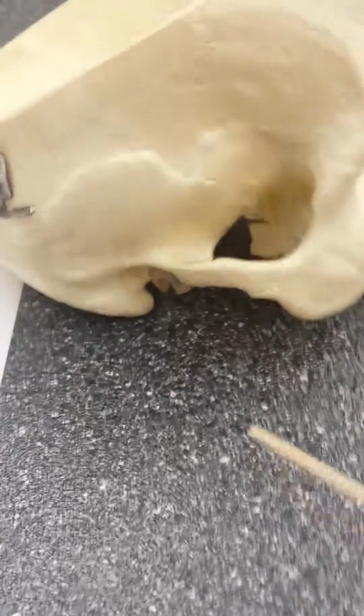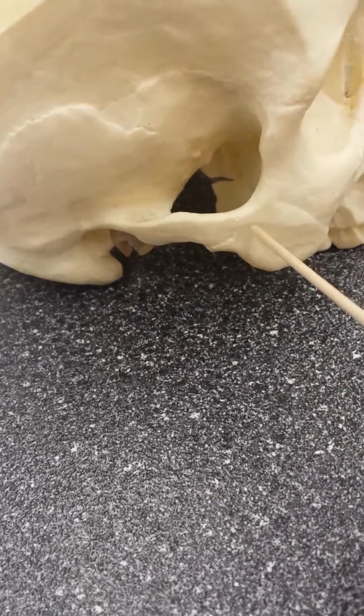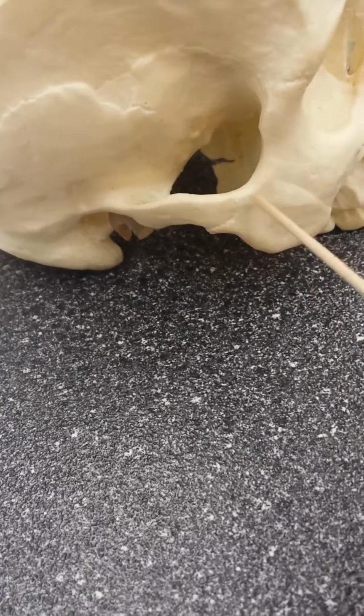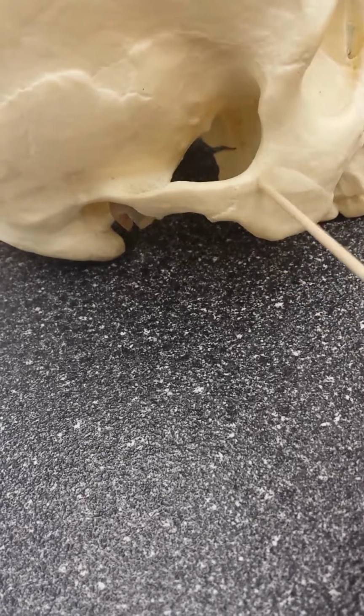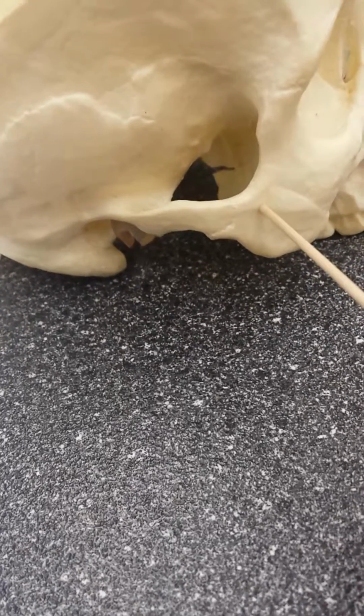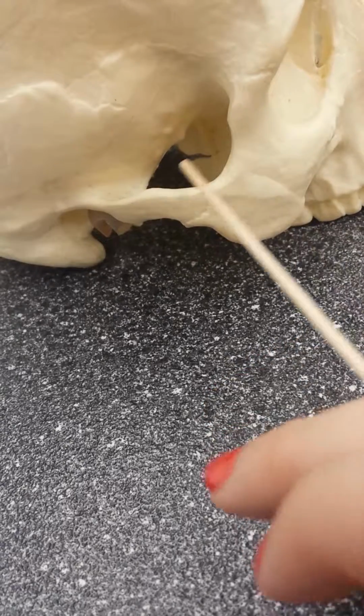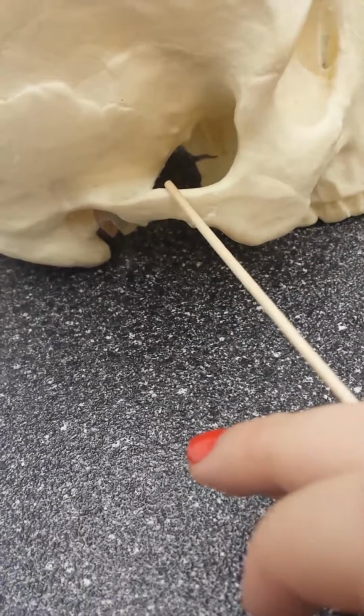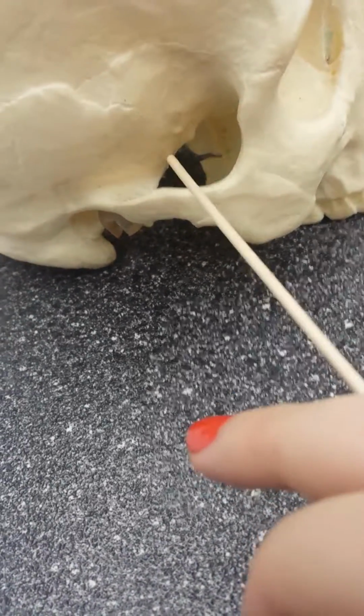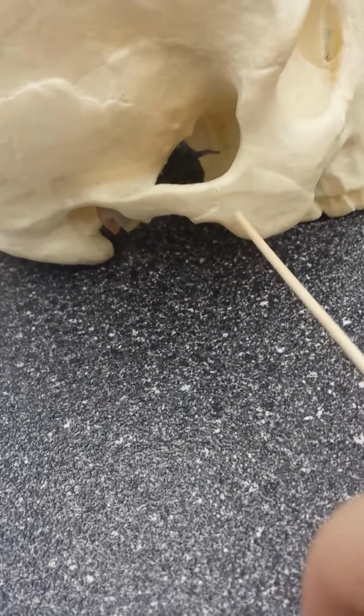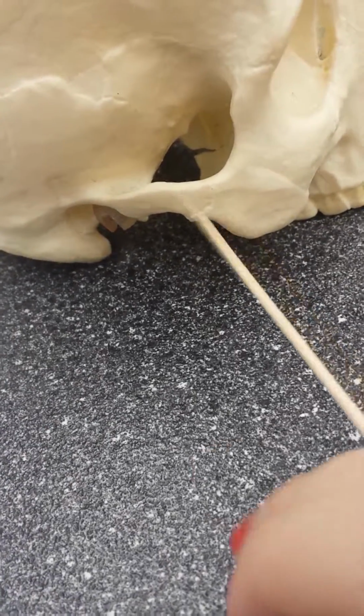Then remember back to when we were talking about the zygomatic arch, I was saying that it includes two different bones. So this portion right here is the temporal process of the zygomatic arch. And just to review, this is the zygomatic process of the zygomatic arch. Remember, it's named after what bone it's touching, not what bone it's on.